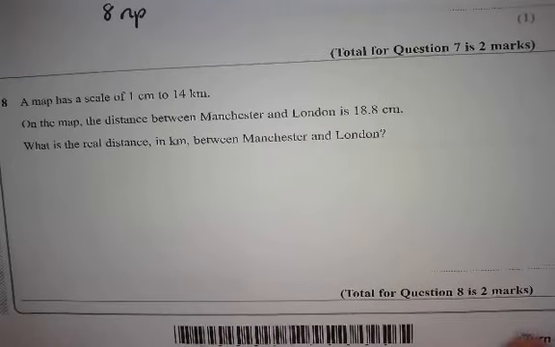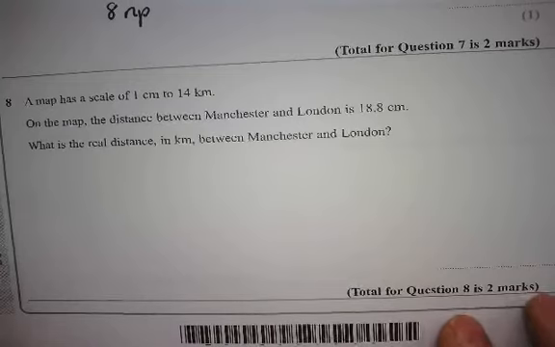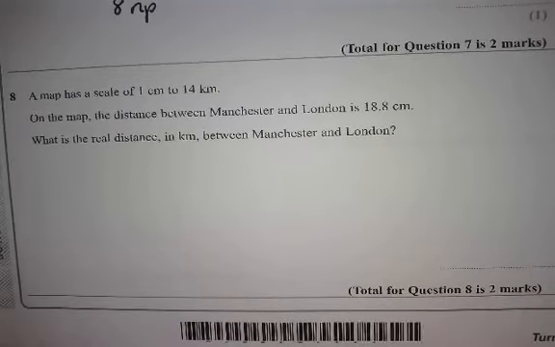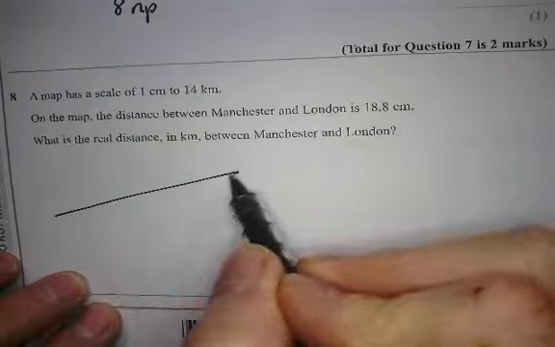Now, this one has got some people in a state. A map has a scale of 1 centimetre to 14 kilometres. On the map, the distance of Manchester and London is 18.8 centimetres. What's the real distance in kilometres?